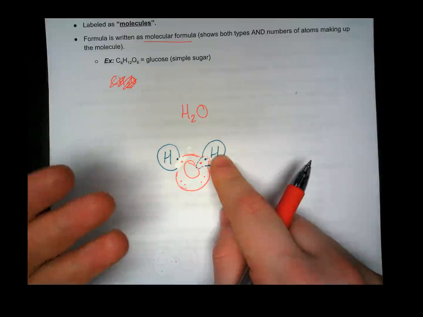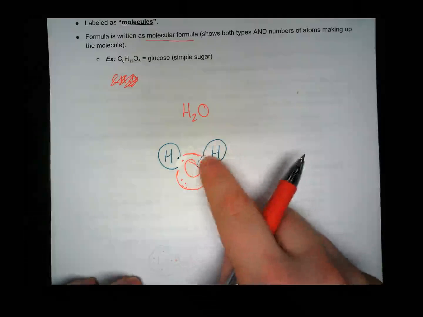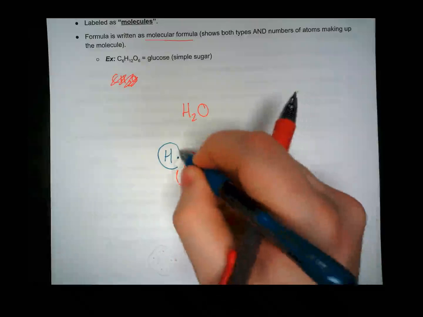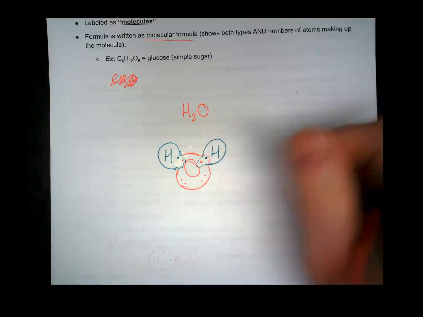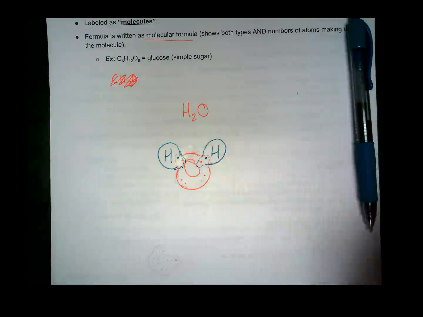So it would like to have 2. So it's going to just share. He's going to be like, oh yeah, you can have it for some time, and I'll borrow yours, and then we'll switch back and forth. And the same thing applies to this guy over here. It's going to share his electron. And then with oxygen will do the same.